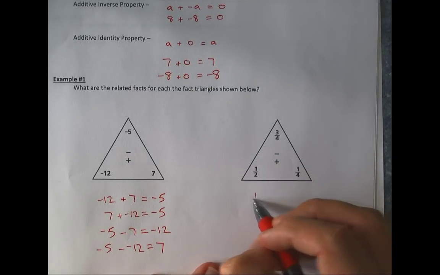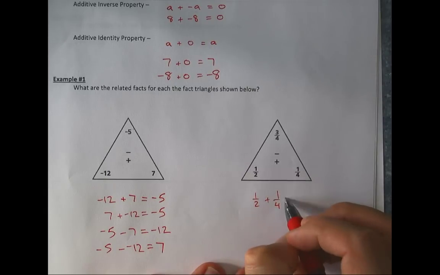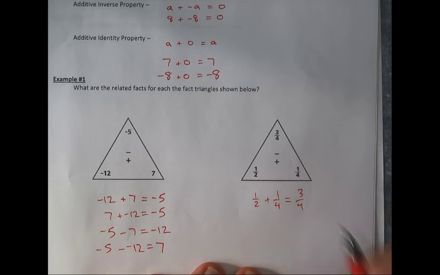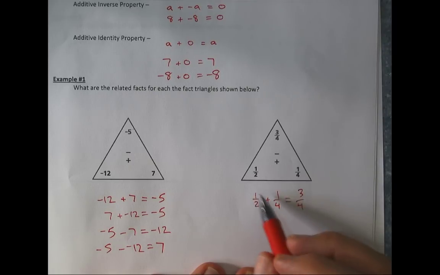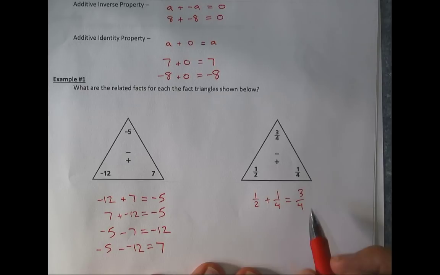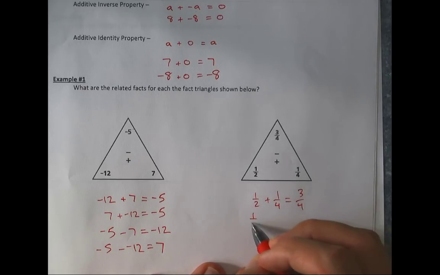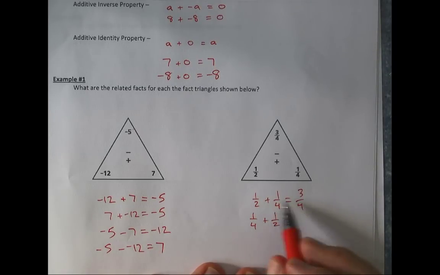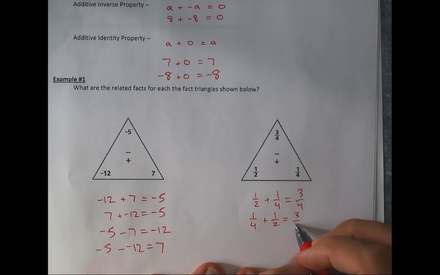So let's try building one with fractions. If I add the bottom two, so 1/2 plus 1/4, I should get 3/4. And I do, because if I change this to fourths, 1/2 is like 2/4, and 2/4 plus 1/4 is 3/4. I can go the other direction. So 1/4 plus 1/2. Commutative property says I can switch the order and I still get the same answer.